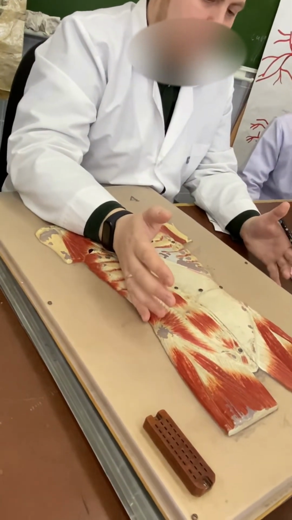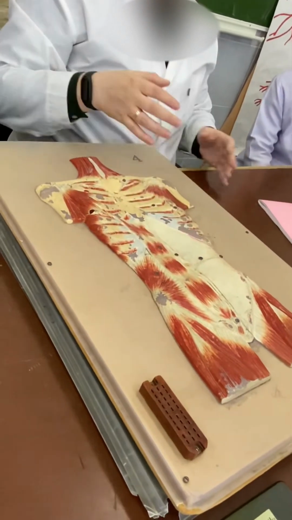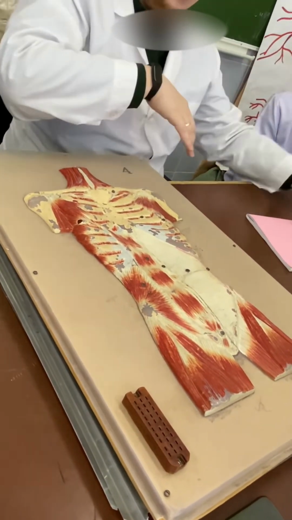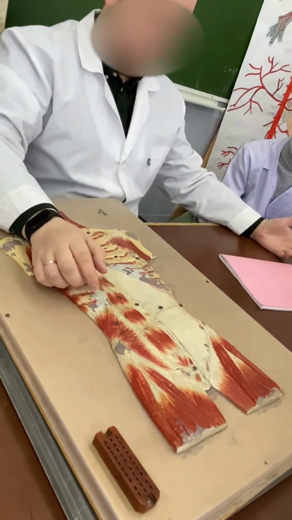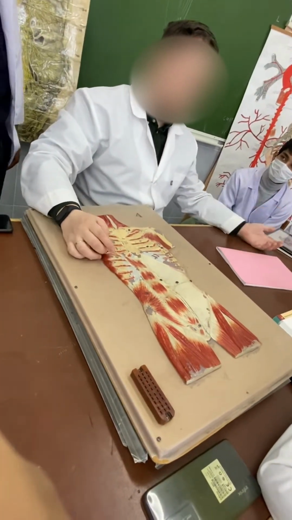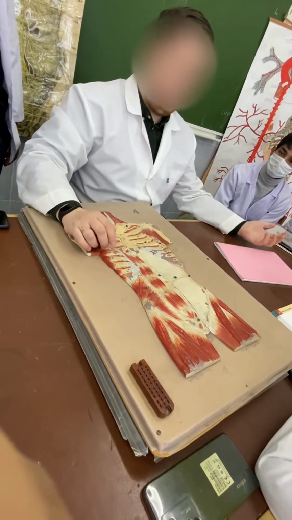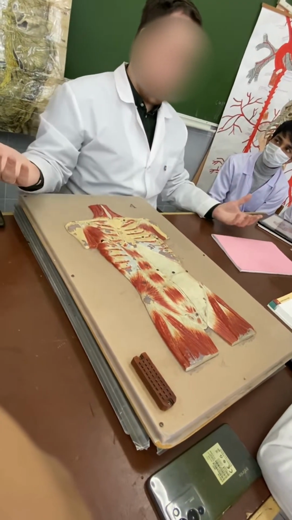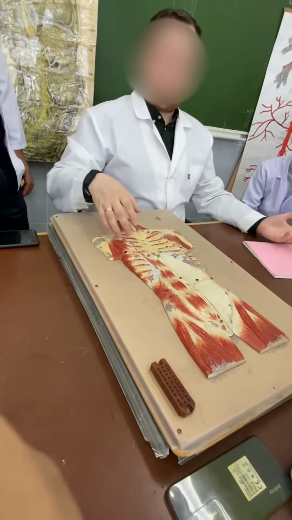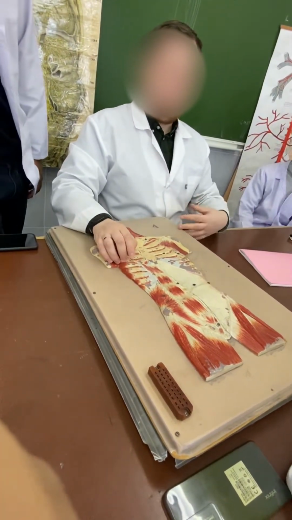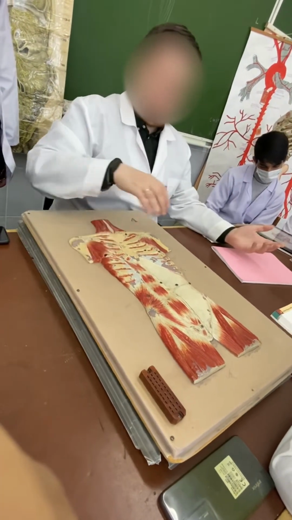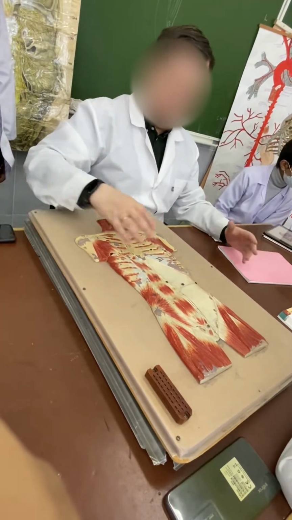So we have agonistic and antagonistic muscles. Agonistic muscles do the same thing. For example, different flexors both flex something. But antagonistic muscles do opposite actions. So, for example, flexors are antagonistic to extensors. Adductors are antagonistic to abductors, and so on.